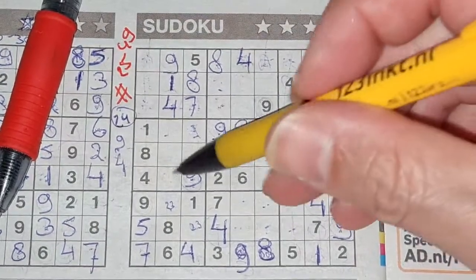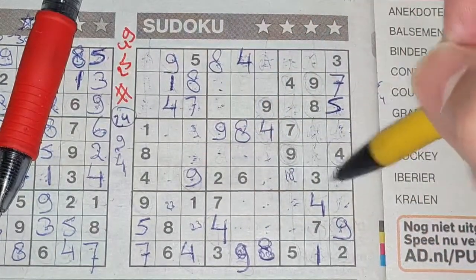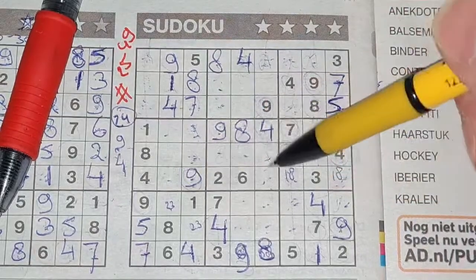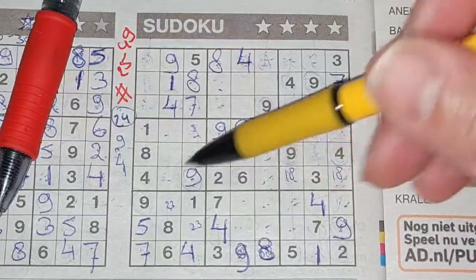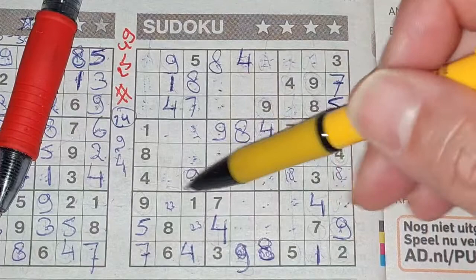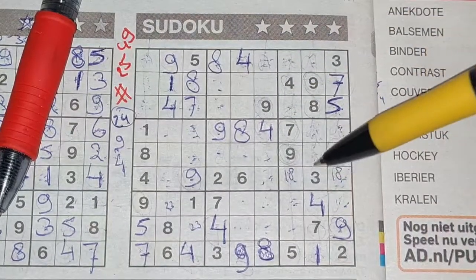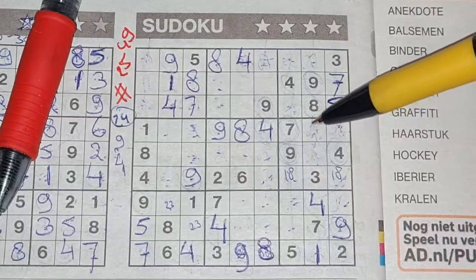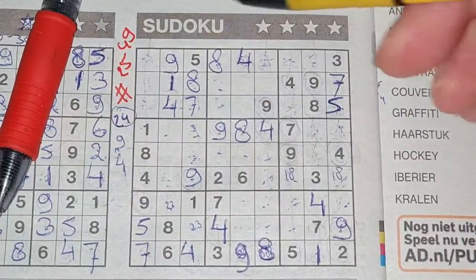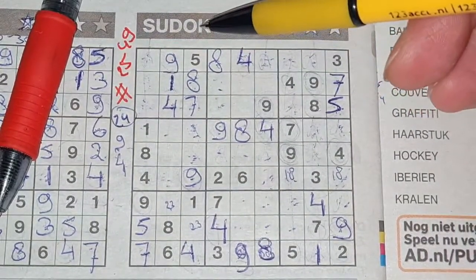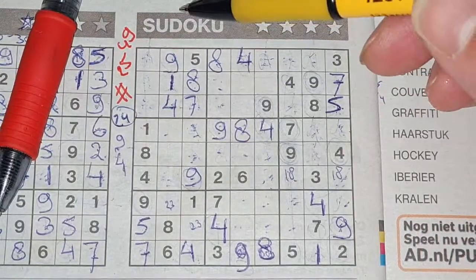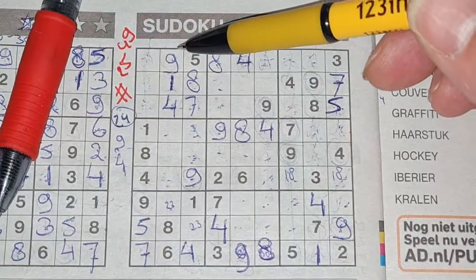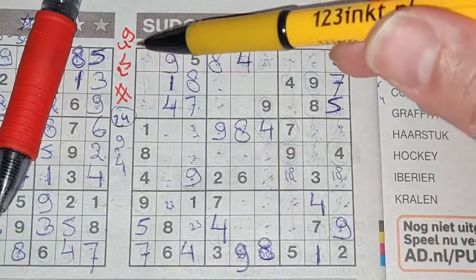How about these 2 numbers in this row? We have a 1 and an 8. So the other 2 boxes should be the 7 and the 5. 7 and the 5. I cannot place this yet. 3, 6, 2. 3, 6, 2.